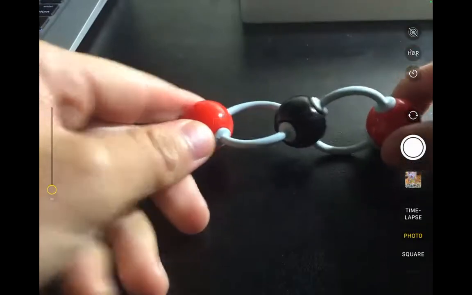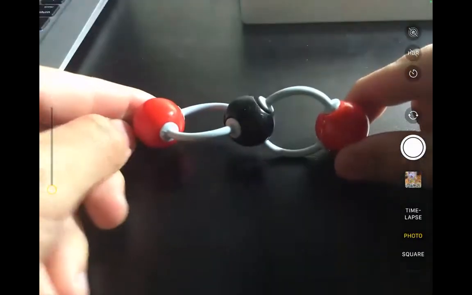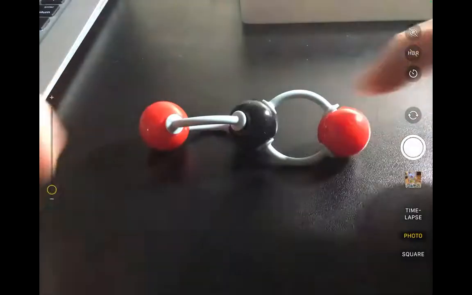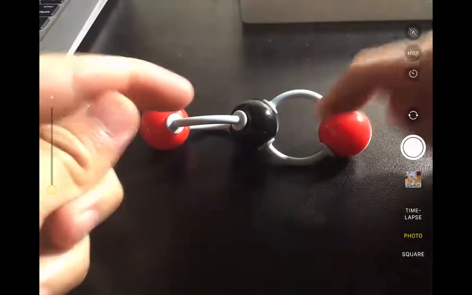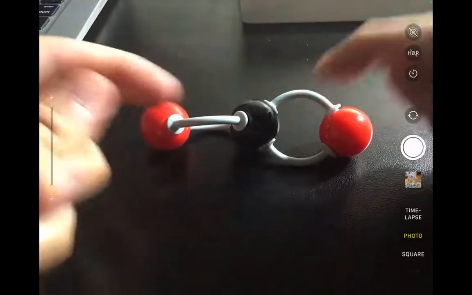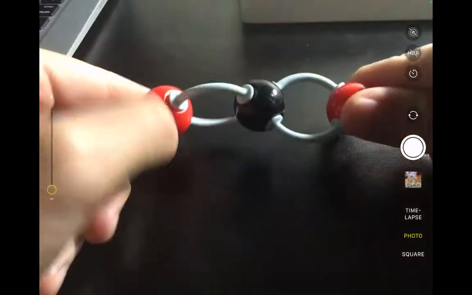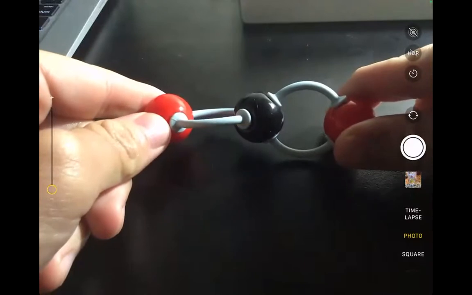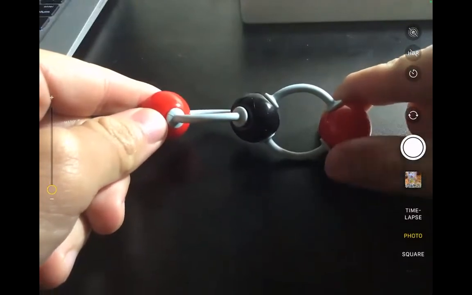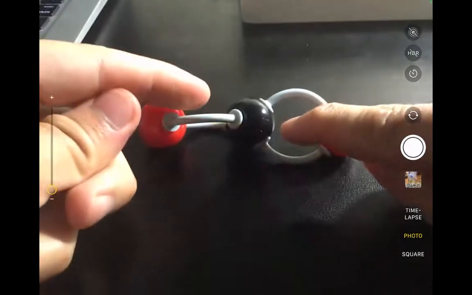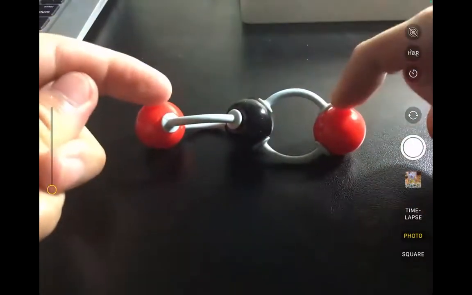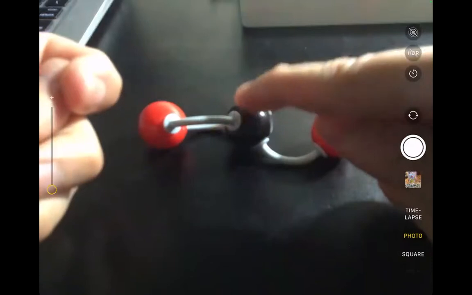So if I were to lay my model in this fashion, how would I represent these bonds? Just two lines in one direction, 2 in the other. Mm-hmm. So these would be normal lines, right? Because the red sphere is in the same plane as the black sphere.